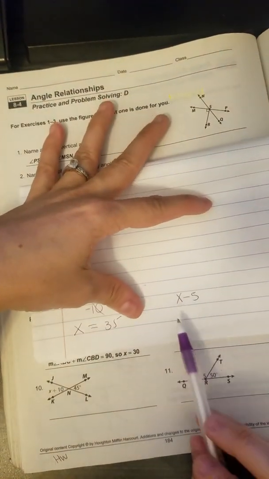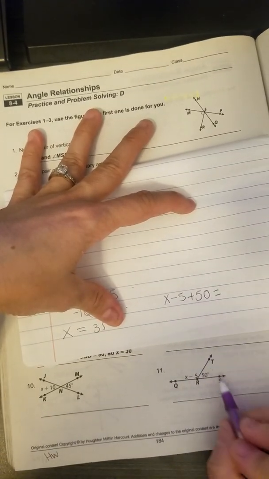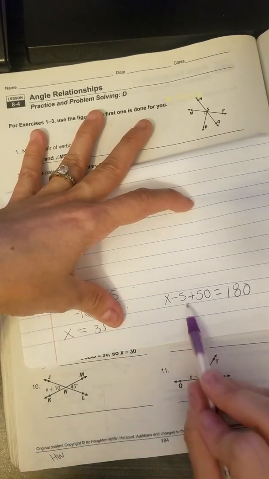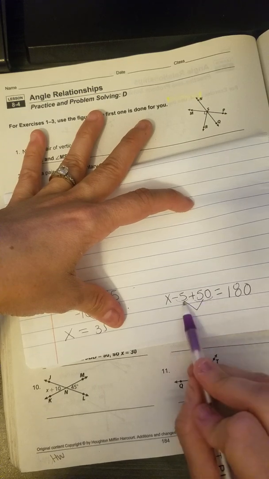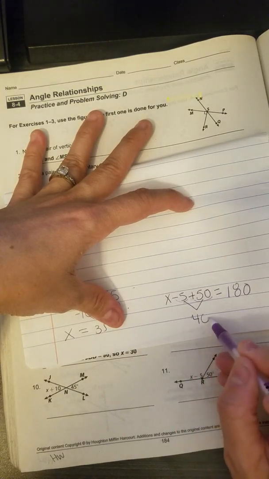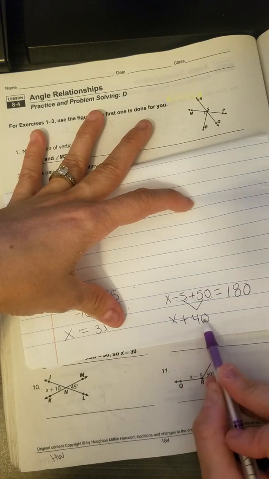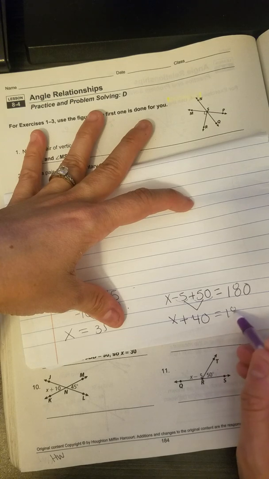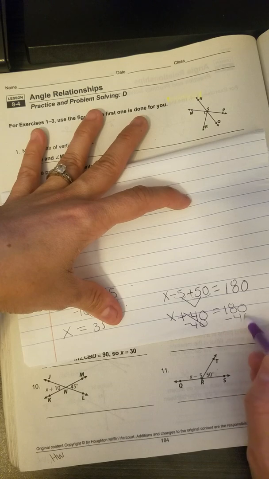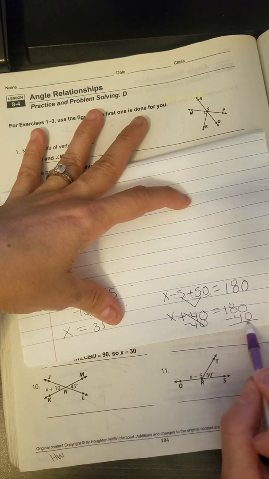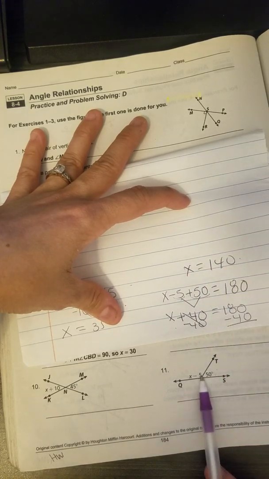So x minus 5 plus 50 has to equal 180. Now, we can combine like terms. You have a whole number and you have a whole number. So negative 5 plus 50 is a positive 40. Okay? And bring your x down. So x plus 40 equals 180. Isolate the x, subtract 40 from both sides, and you're left with x equals 180 minus 40, which is 140. x equals 140. And let's see.